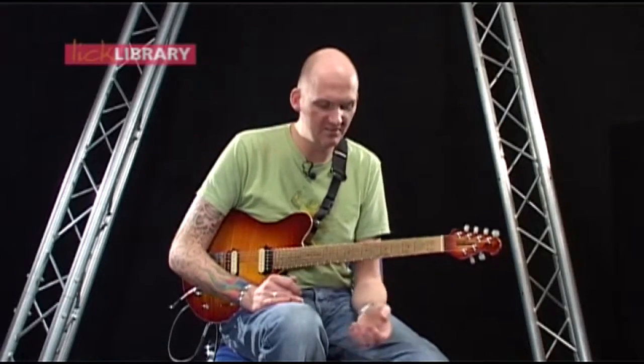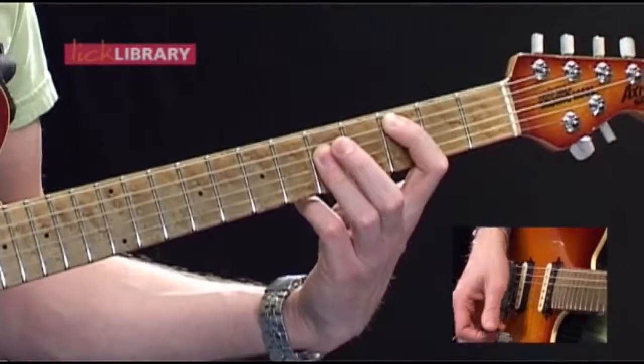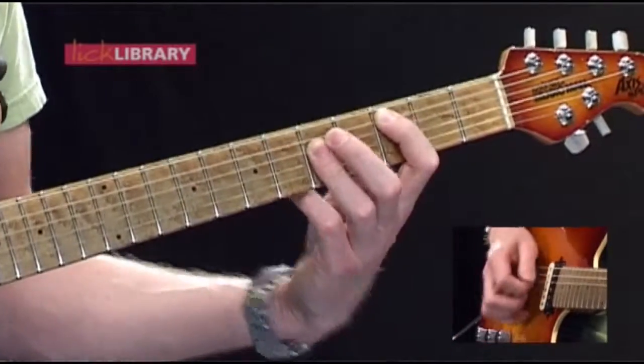Now musically, that's not a particularly inspiring lick, but what I want you to be able to see is how I can play that lick in one position, implying, say, C major, for instance. Here's the C major chord, but I can play that lick around C major pentatonic.